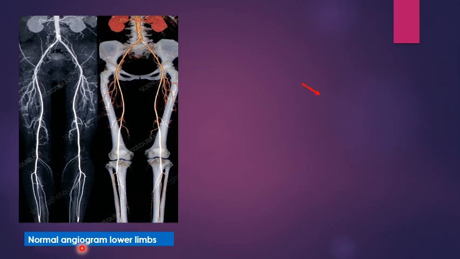This is a normal arteriogram of a lower limb in a patient. You see the aorta dividing into the right and left iliac arteries, and then femoral arteries as it goes down here. This is normal, normal flow. Here with contrast, you see normal arteries in the lower limb.